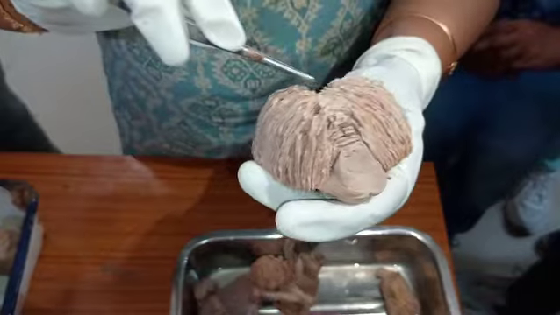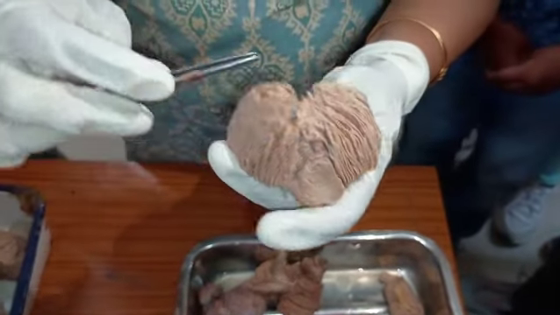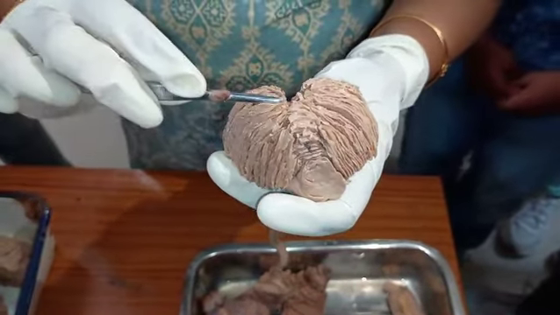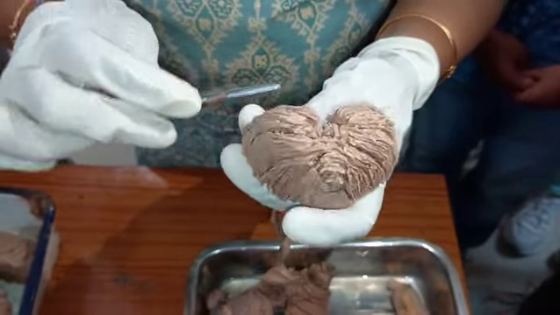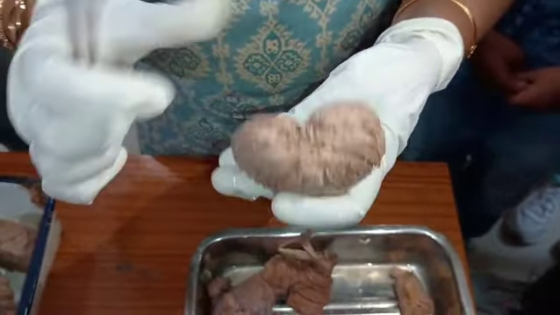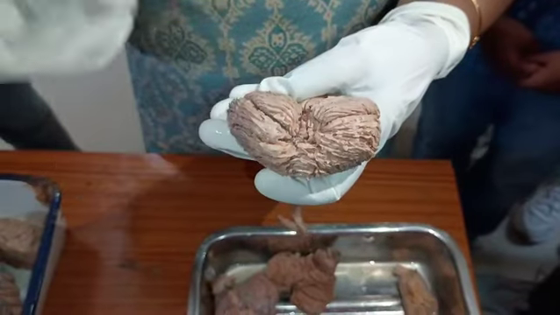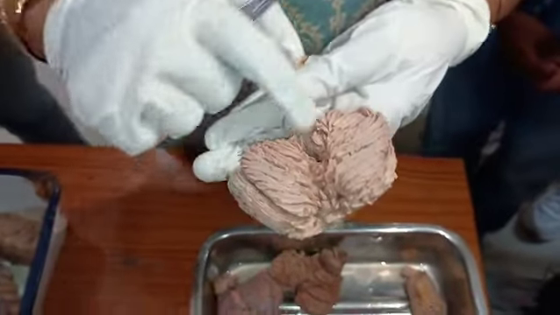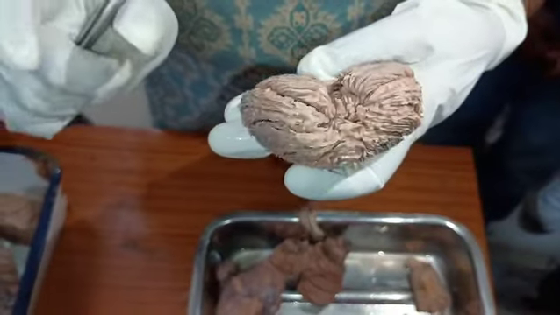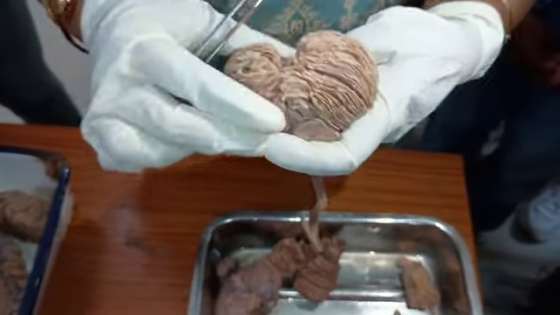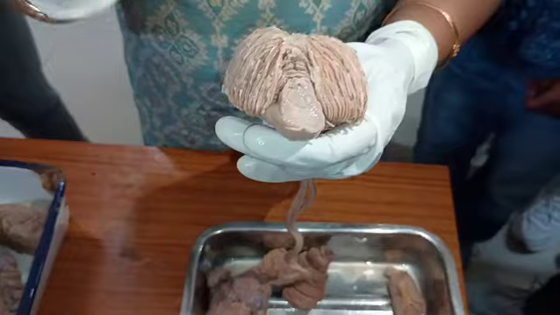Anterior to the fissura prima, there is the anterior lobe, and then behind the fissura prima up to the posterolateral fissure, this total is the middle or posterior lobe, and behind the posterolateral fissure is the flocculonodular lobe, which is not present here. Okay. So these are the parts of the cerebellum.